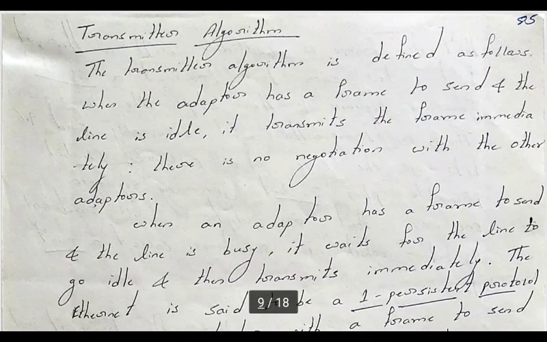The transmitter algorithm is defined as follows: when the adapter has a frame to send, it is going to check whether the line is idle or not. If the line is idle, then only it is going to transfer the frame immediately. There is no negotiation with the other adapters. It simply checks whether the line is currently busy or idle. If it is idle, immediately it transfers the frame to the network.